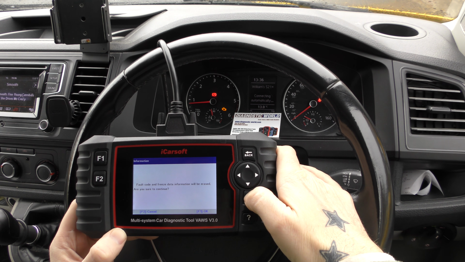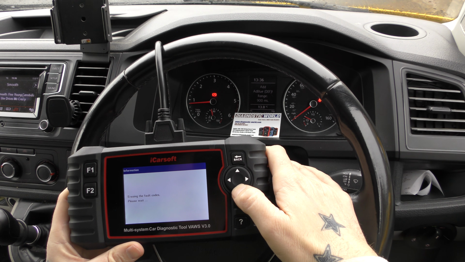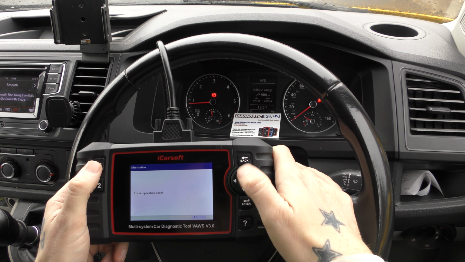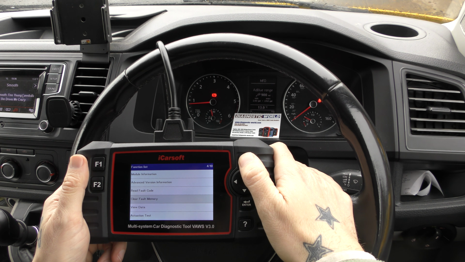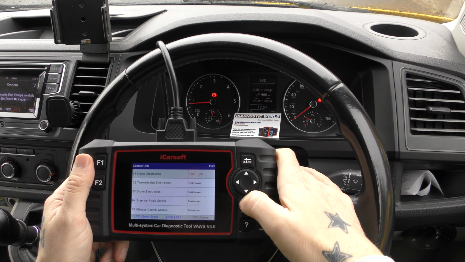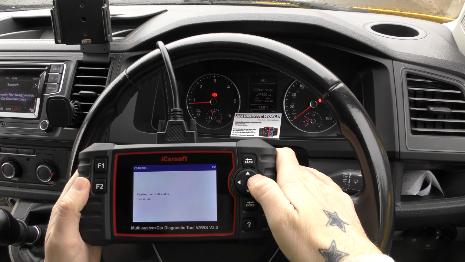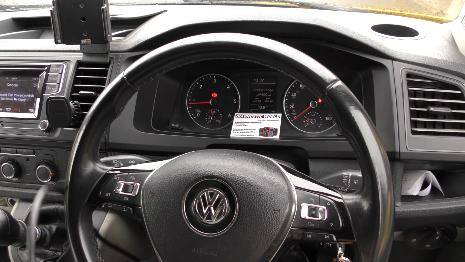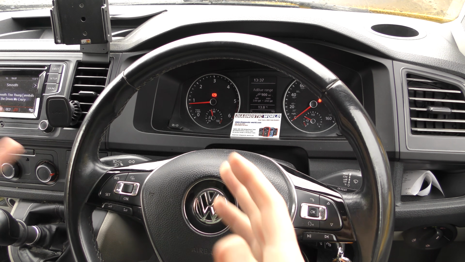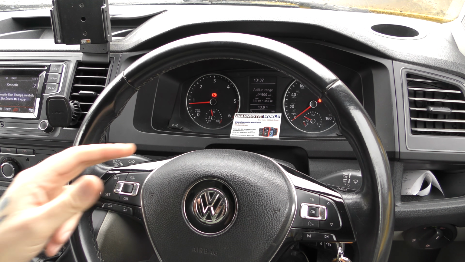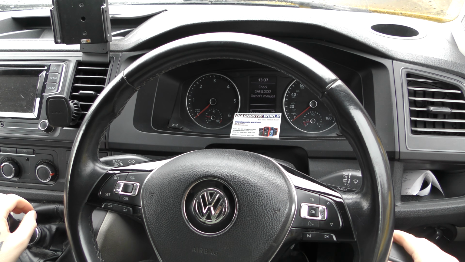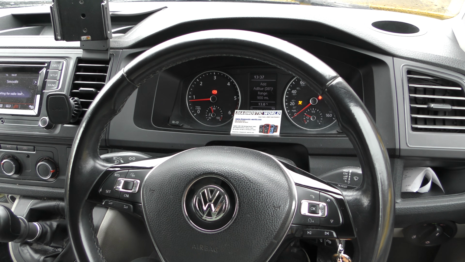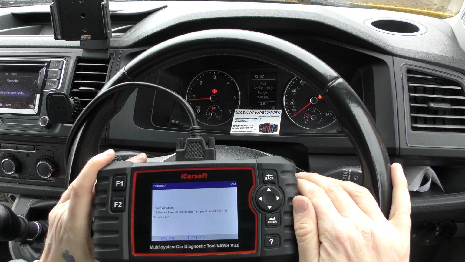So we go clear fault memory. Okay, the check engine light has gone off, but it'll come back on. It says erase operation done. Go escape. Yeah, it's still got two faults there. So the check engine light will come on. That really depends on the vehicle. Sometimes it will go off and come back on when you're driving maybe 10 minutes down the road, or sometimes it'll come back on straight away, or maybe even next time you start the engine. Let's check. No, it stayed off. But yeah, there we go.